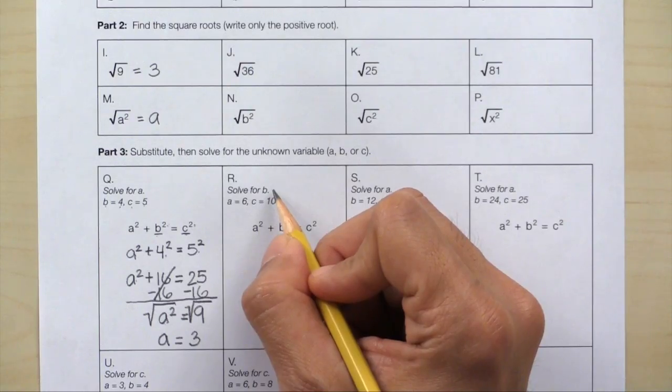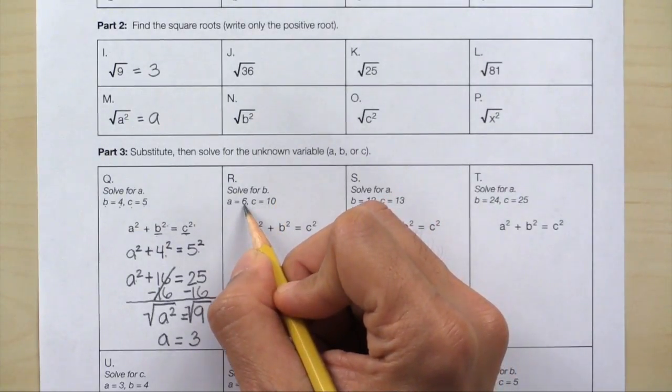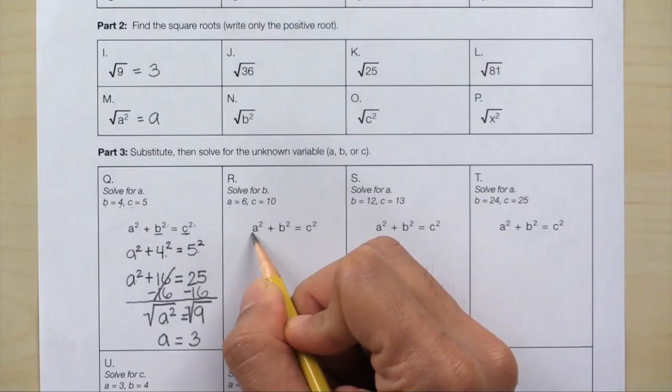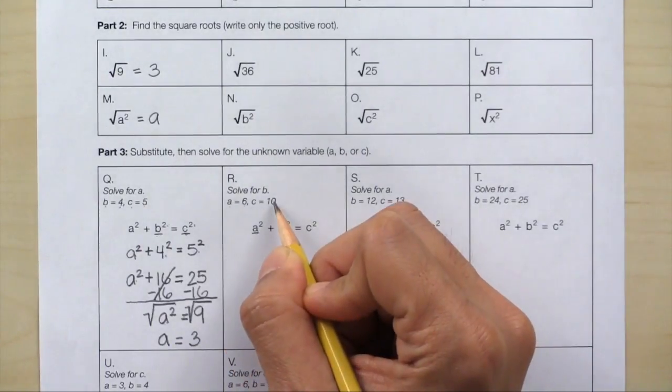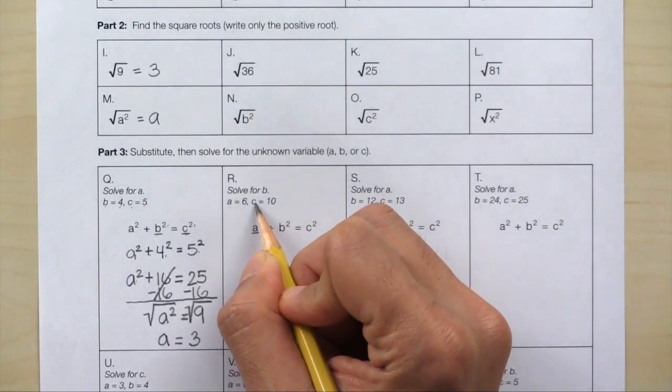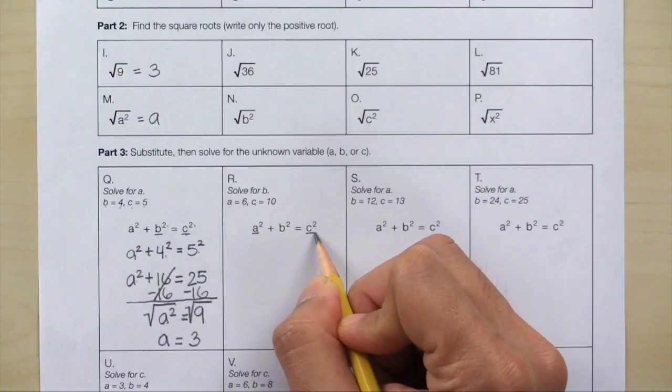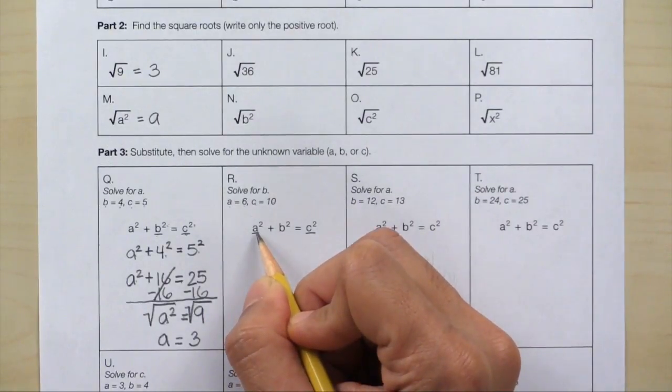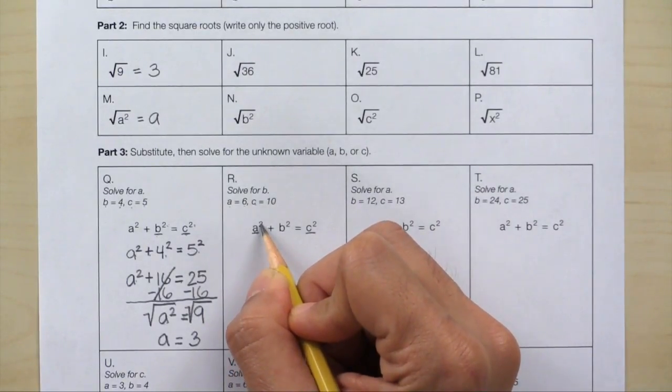Next example, box R. Solve for B. And notice that we're going to substitute 6 for A right here. And we're going to substitute 10 for C right here. Next line, we have A squared.